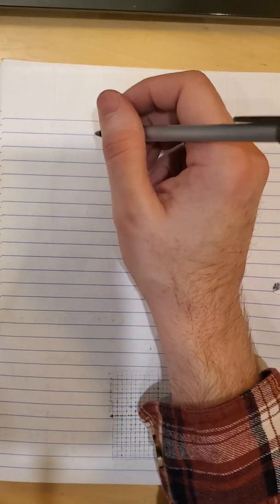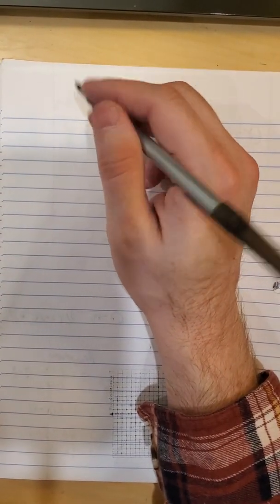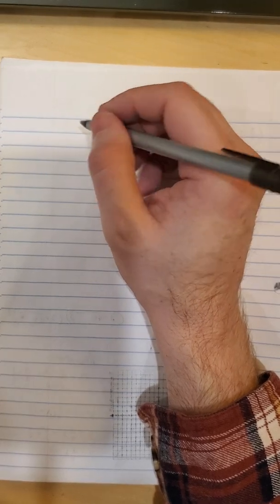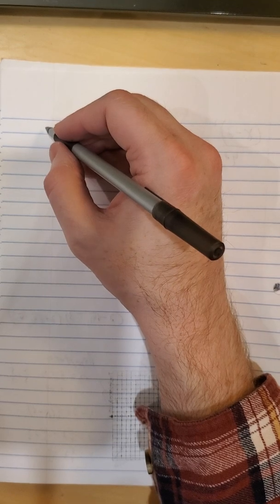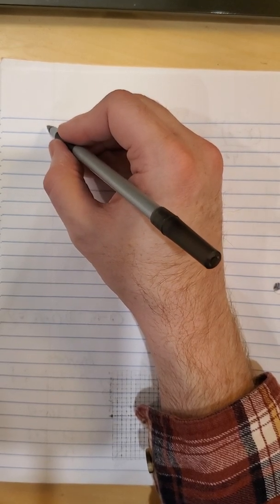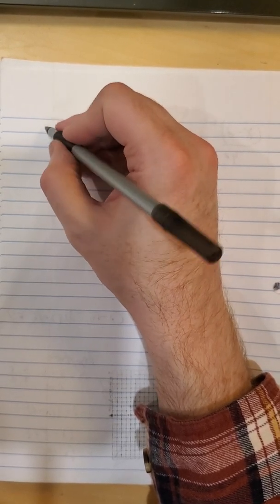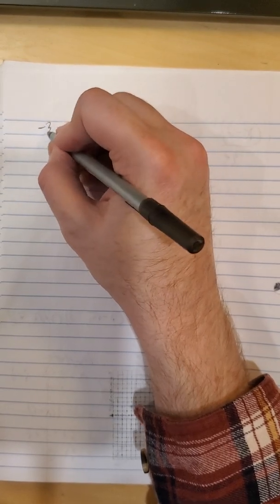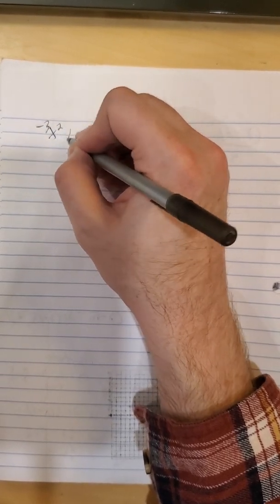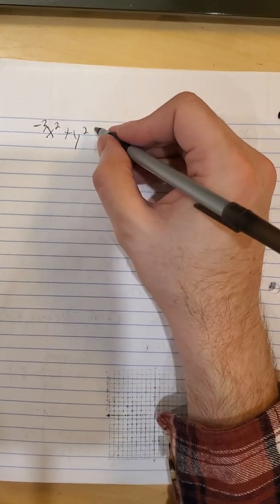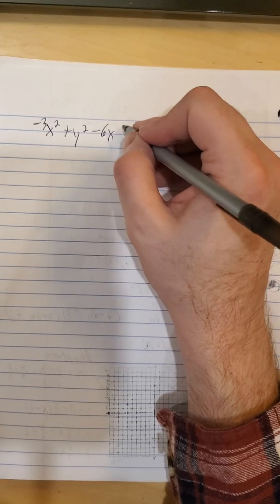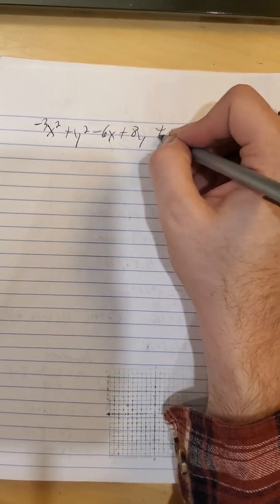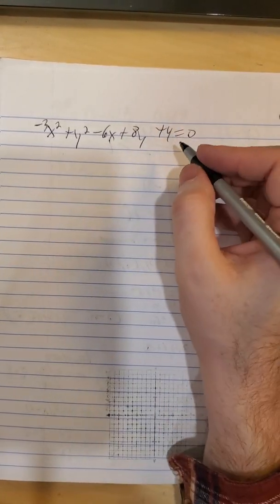Okay, so I would like to do one where we are going up and down. So let's try one where we have to do a little bit of extra work here. So let's say we have negative 3x squared plus y squared minus 6x plus 8y plus 4 is 0.